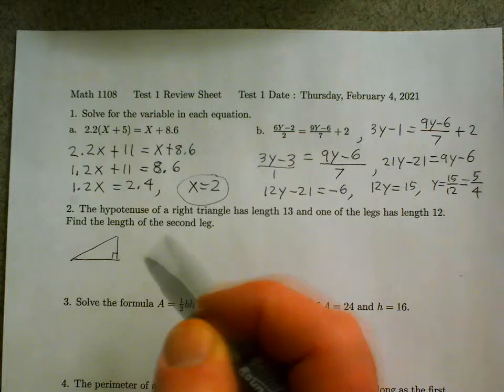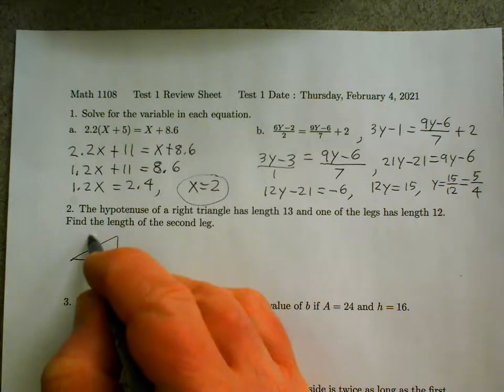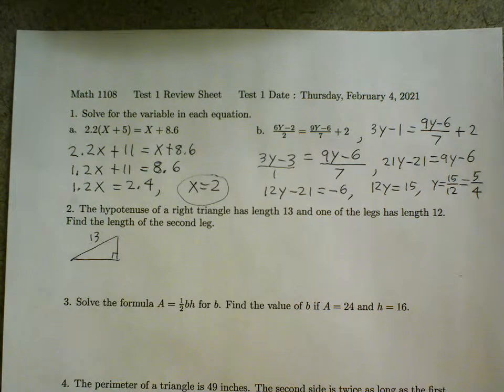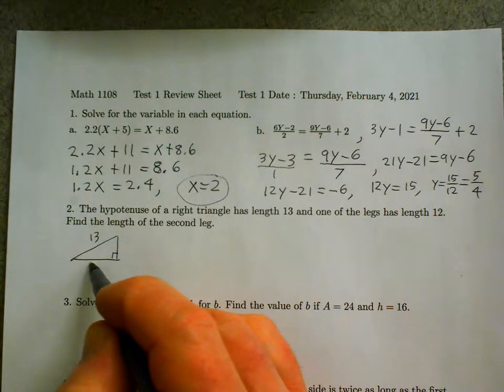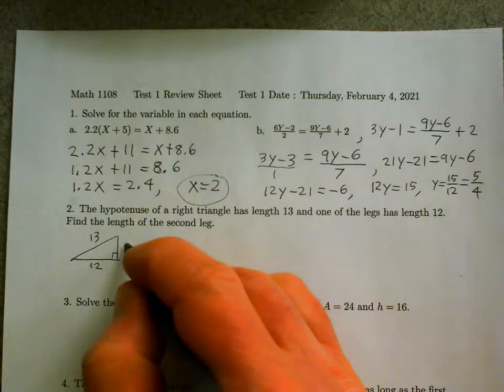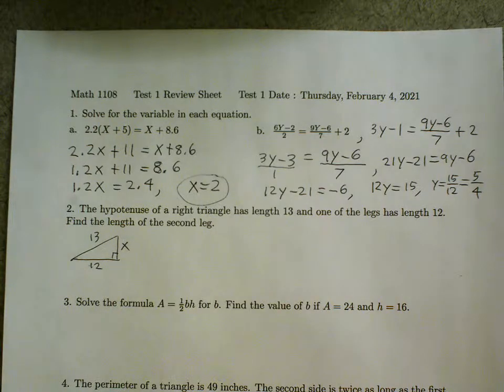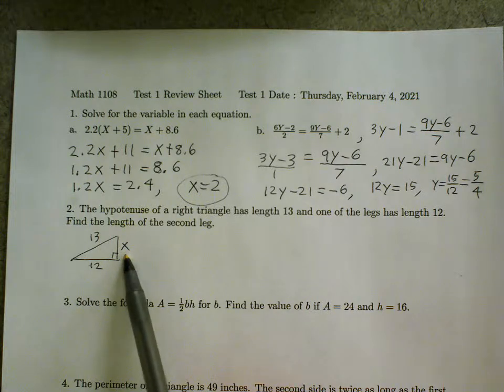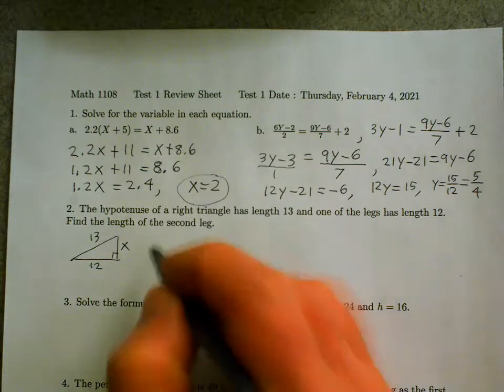Label the hypotenuse as having length 13, and one of the legs has length 12. And we'll use x to represent the length of the second leg, and we want to find what the value of x is. So apply the Pythagorean theorem.